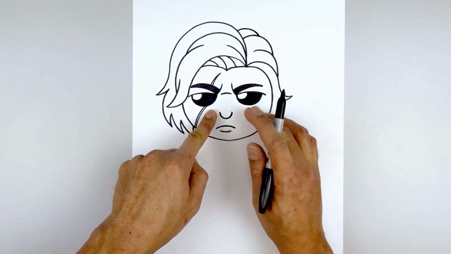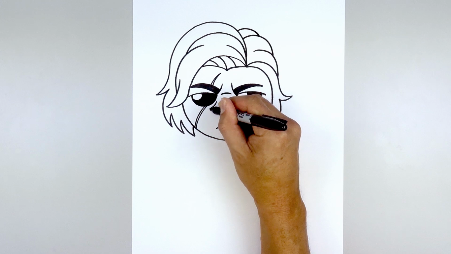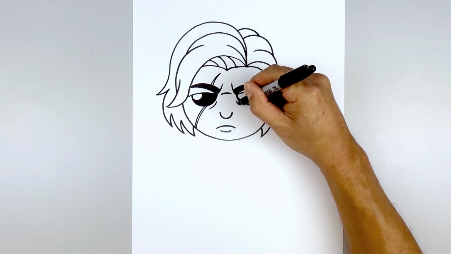Let's add a fold along the inside of each eye. Starting on the left, curve down and out. Go to the right, and do the same thing.